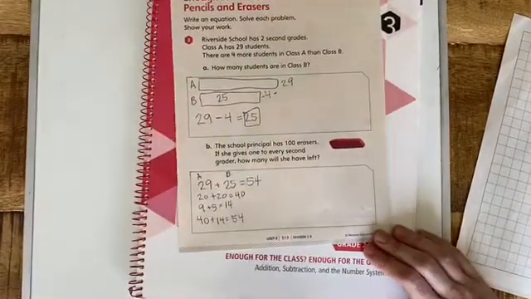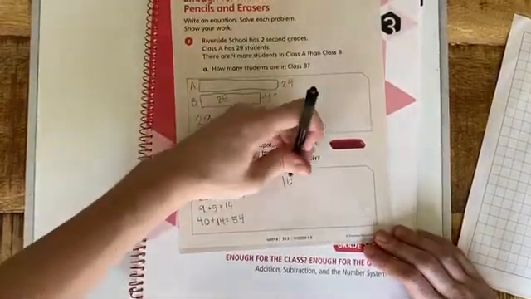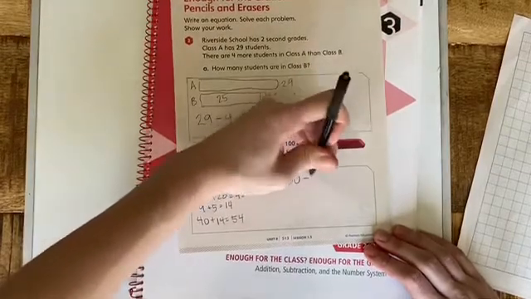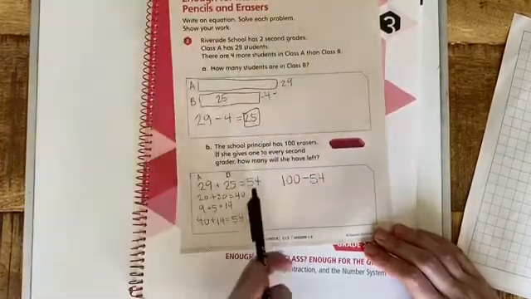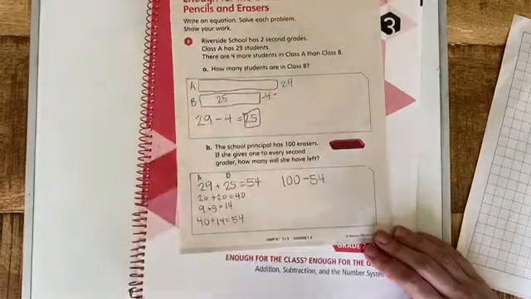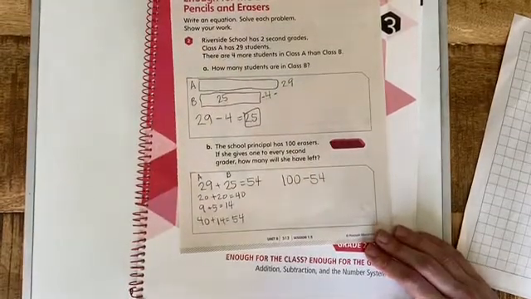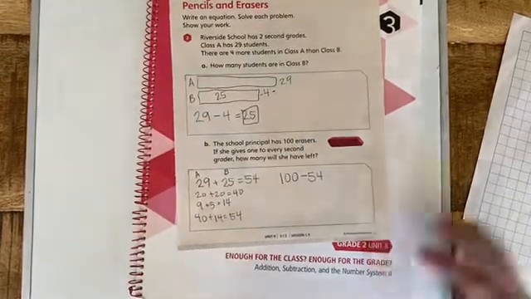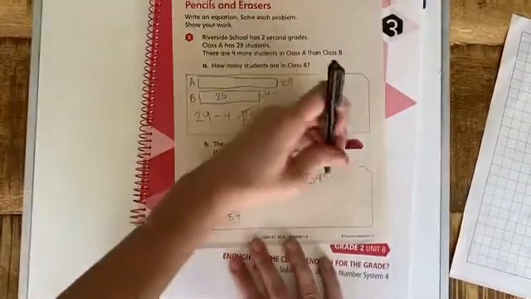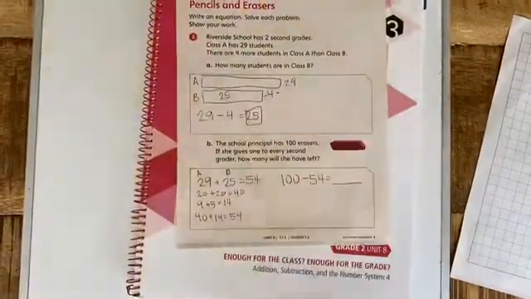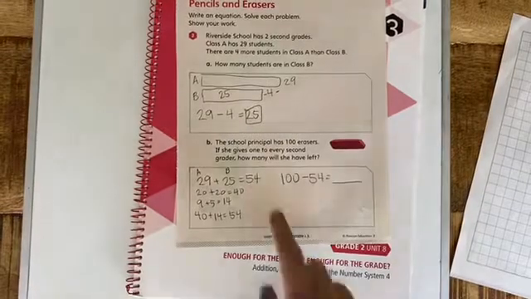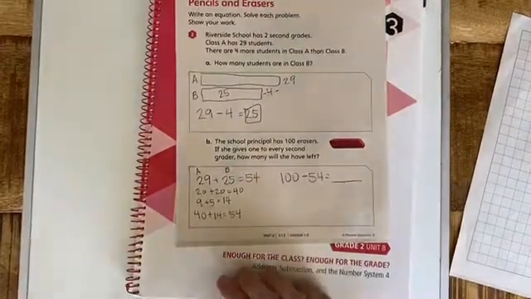Now, the principal is giving away 1 eraser to every one of those 54 second graders. So we're going to have 100 minus 54. We're going to see how many she has left. That's what we're looking for. That's what it's asking. How many will she have left?